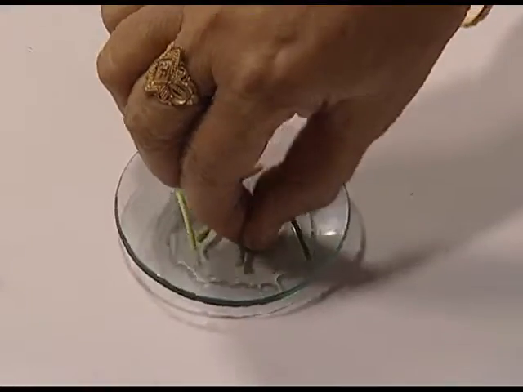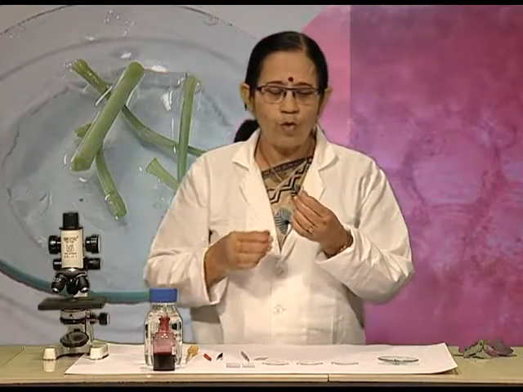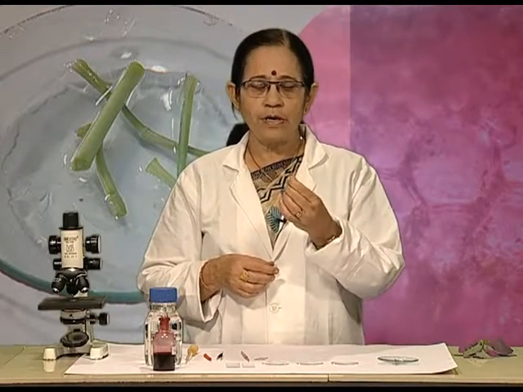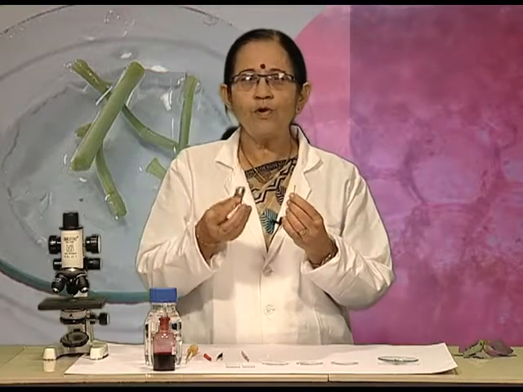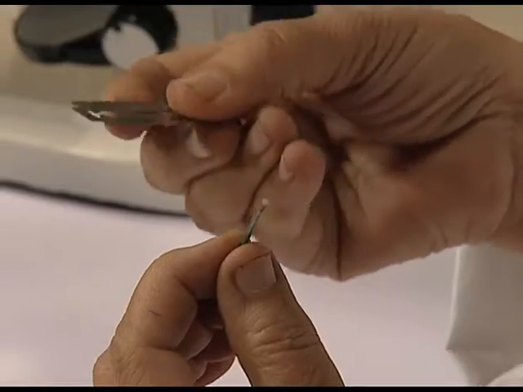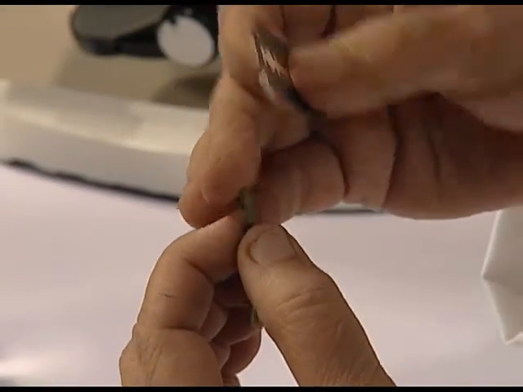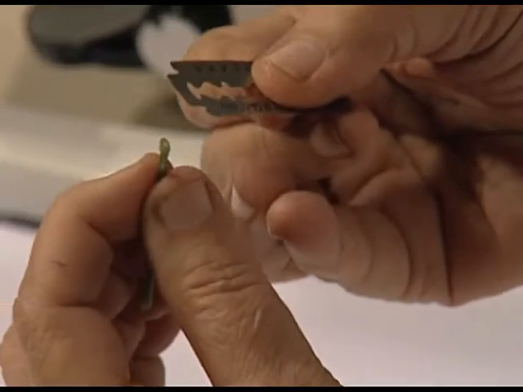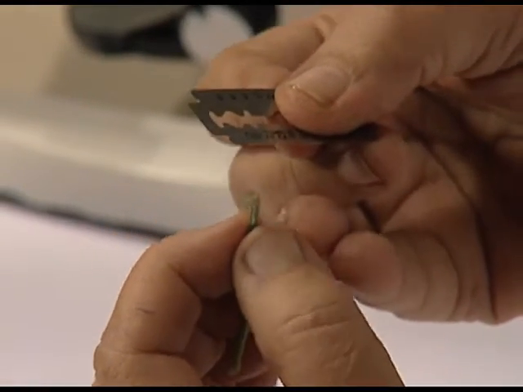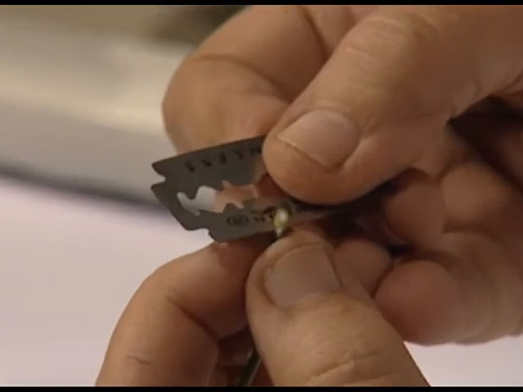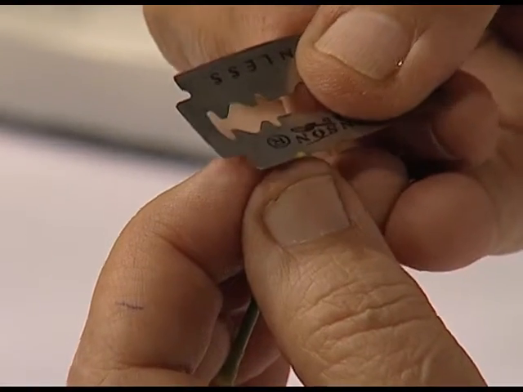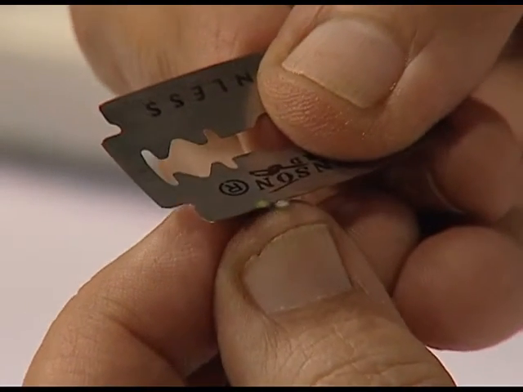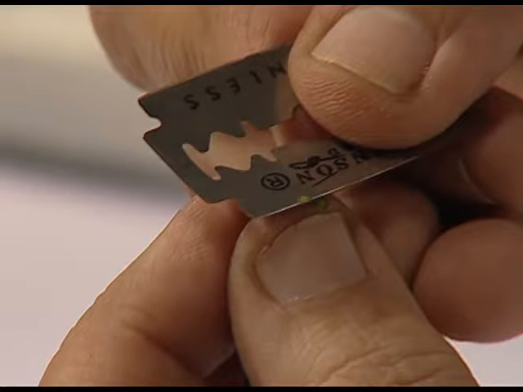For this, you need to hold the stem in your left hand in an upright condition and hold this razor blade in your right hand and hold it at right angles to the axis of the stem, and try to cut very thin sections of the stem, as thin as possible, and then put these in water.